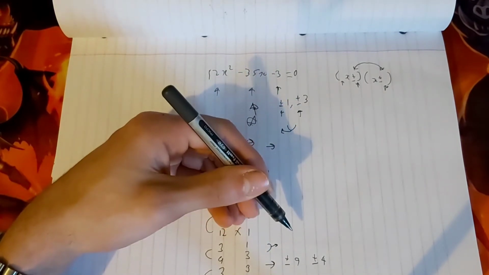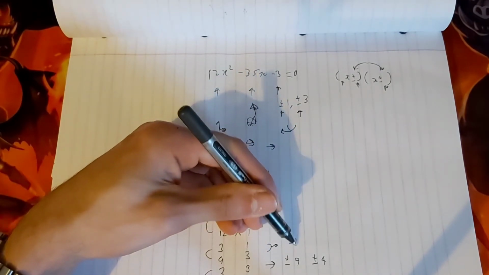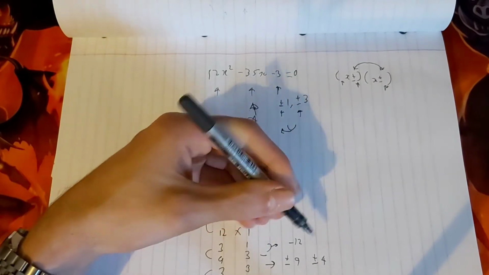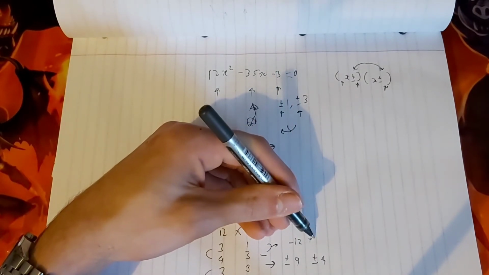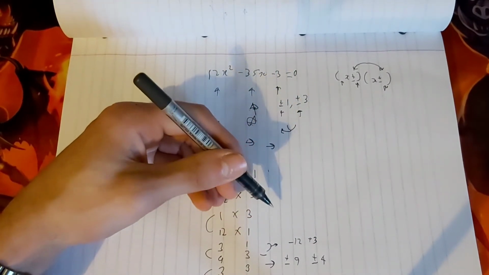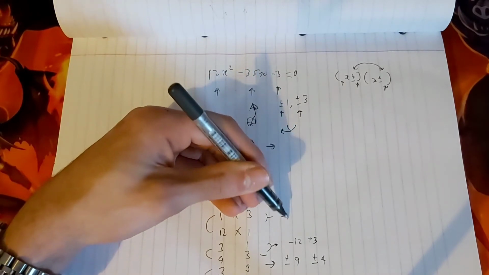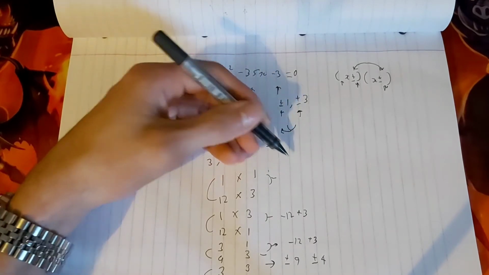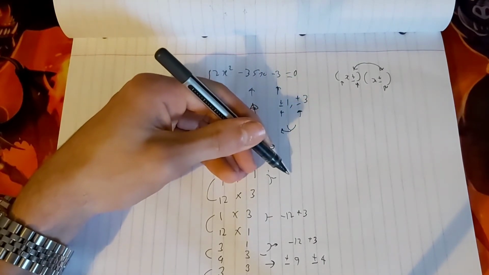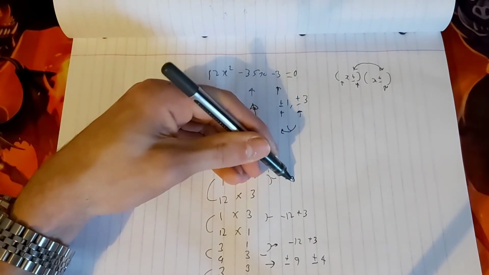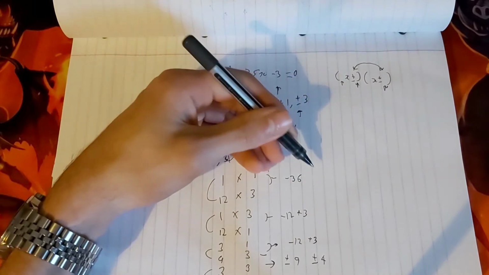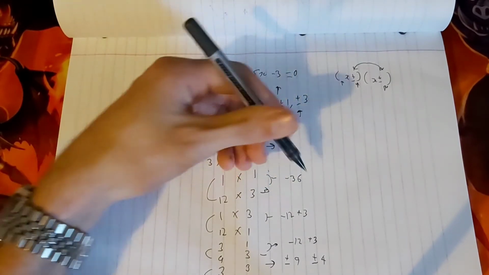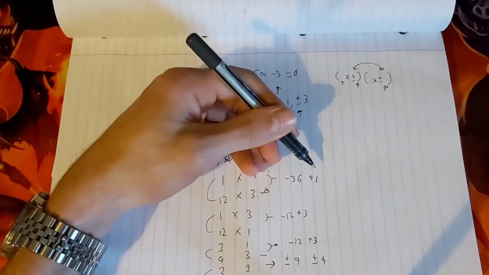And what does this one get us to? Oh, we can get to minus 12, can't we? From those two. But then we've got a plus 3 to it. So that's not going to help us very much at all, is it? What about this one? So we can get to minus 36 with those two. And then all we've got to do is plus 1.